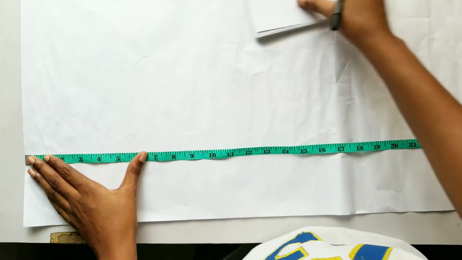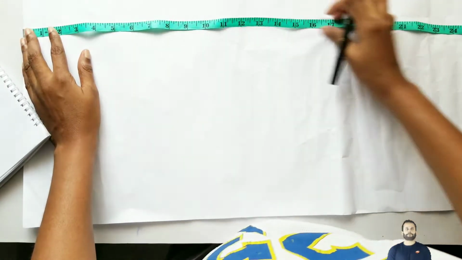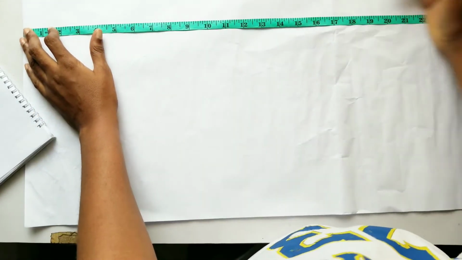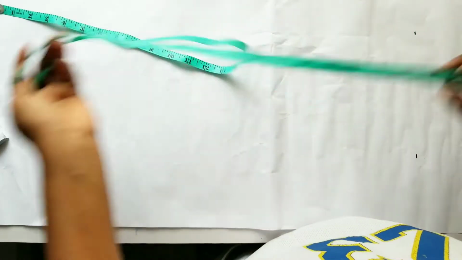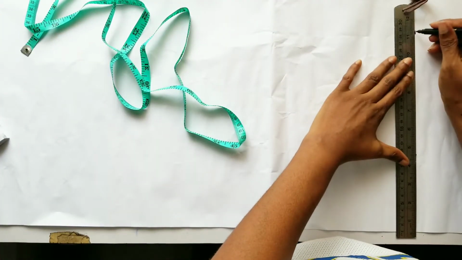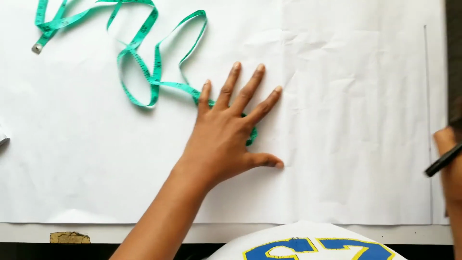Remember what I always say about marking your measurement at least 2 points so that you can get a straight line. So you mark your 25 at 2 points, and then you connect the 2 points to get a straight line. That's your skirt length.